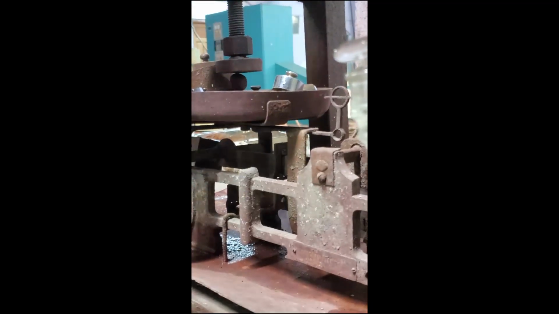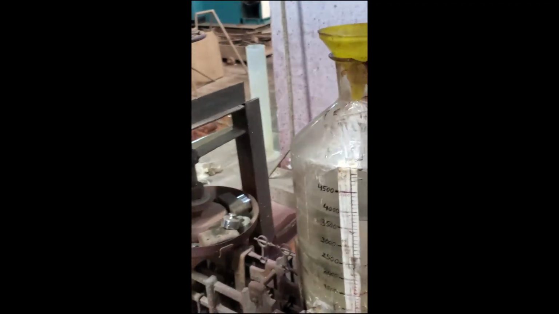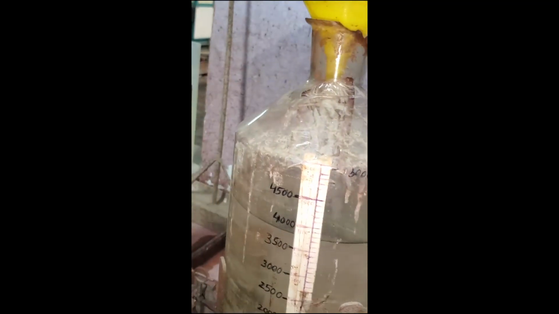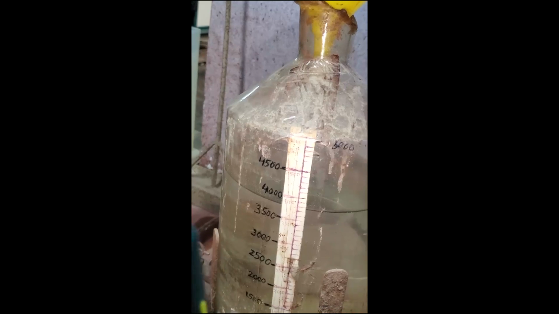Now we will see what the initial reading is. One division is 100, so 3800. 3800 is the initial reading.